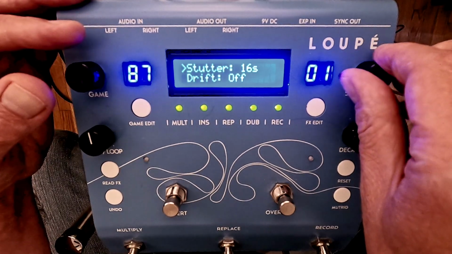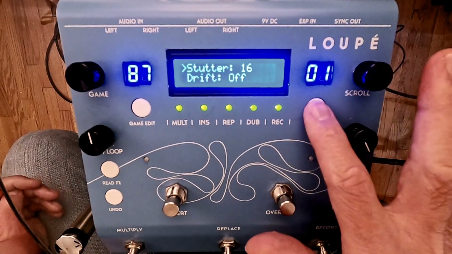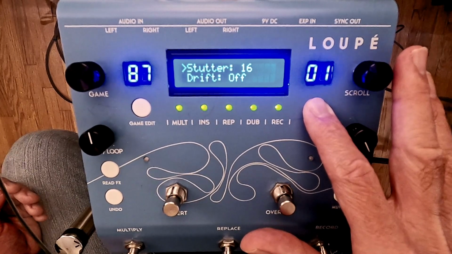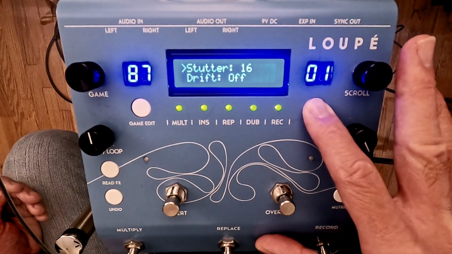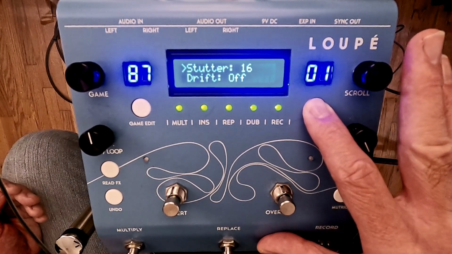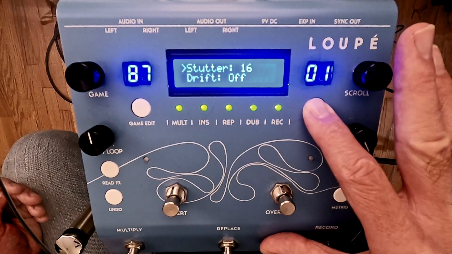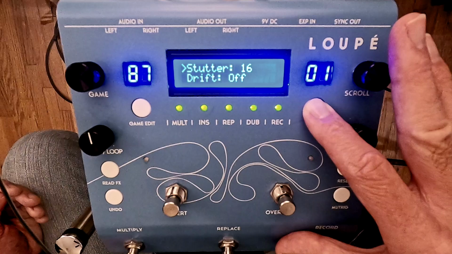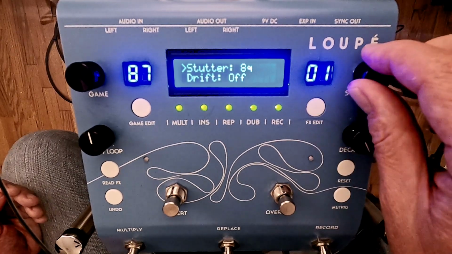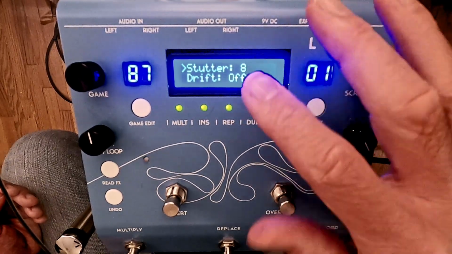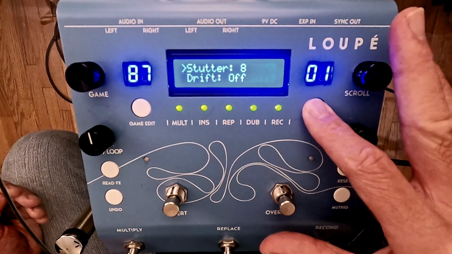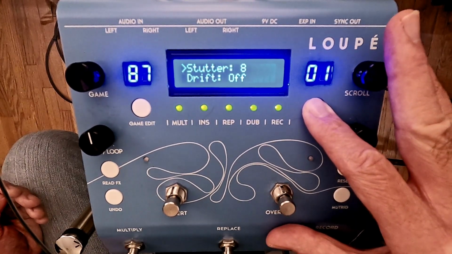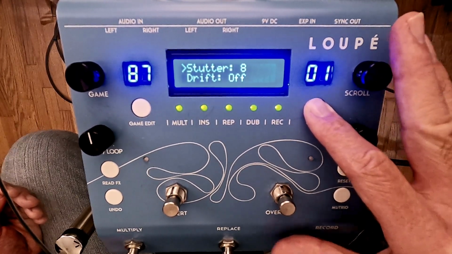So let's make Stutter faster. So now Auto-Follow is switching every 1/8 of the loop, but now because Stutter is set to 16, we can hear it. If we bring Stutter back to 8, we're not going to hear anything because Auto-Follow and Stutter are going to cancel each other out. Just sounds like the normal loop.